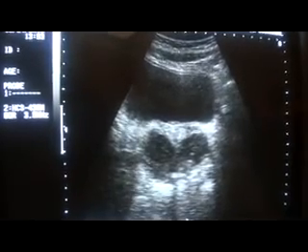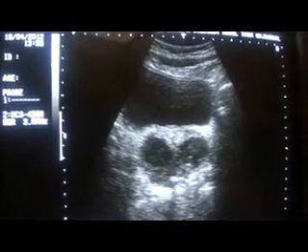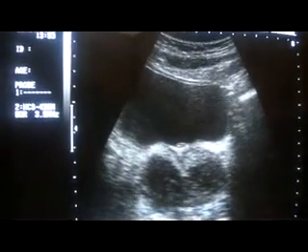Once again, right in this direction, 25 millimeters into 28 millimeters. Right one is 26 millimeters.